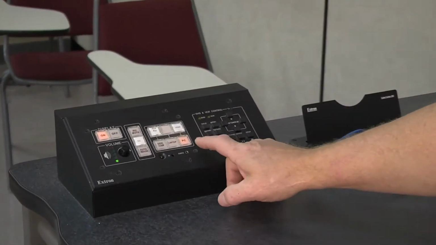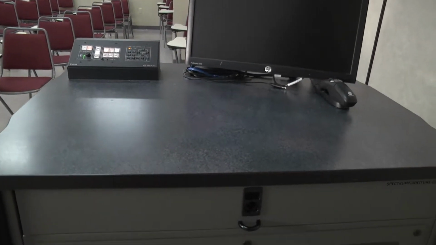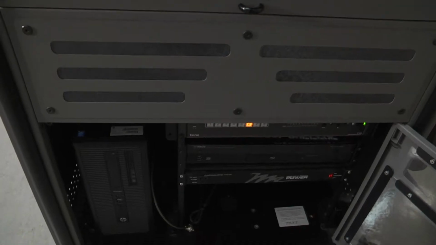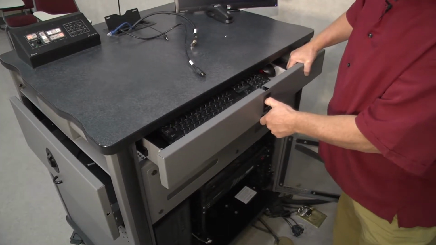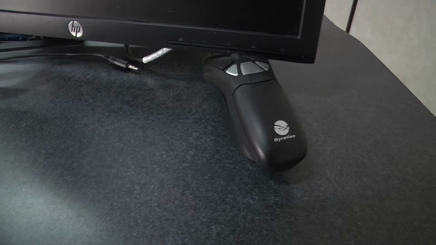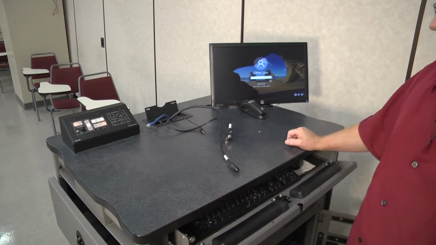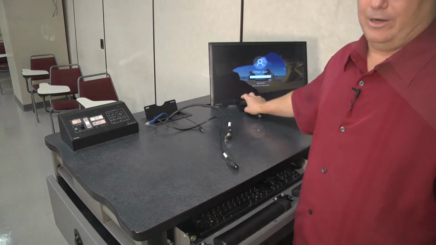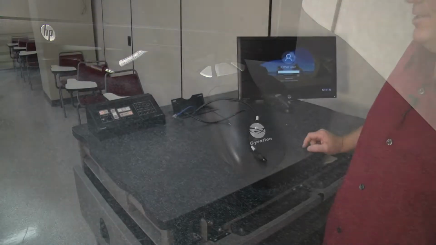So we're going to start by selecting the PC, which selects the built-in PC in the podium. And in the front, there's a tray. Sometimes you have to press here. There's usually a keyboard and mouse. And then there's usually a wireless mouse too, either on the desktop or in the tray. I'll just go ahead and remind you now because I'll remind you later, to put the mouse back on the cradle when you're not using it. That's what keeps the batteries charged.